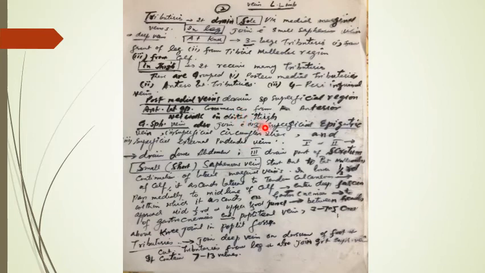Number 1, superficial epigastric vein. Number 2, superficial circumflex vein, and the superficial external pudendal vein. Numbers 1 and 2, the superficial epigastric and circumflex, drain the lower abdomen, whereas number 3 drains part of the scrotum.